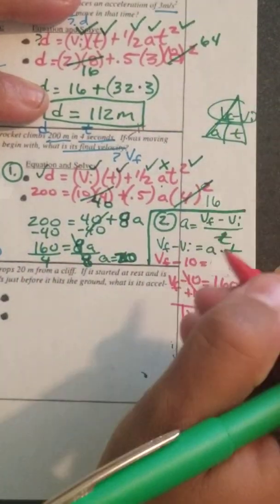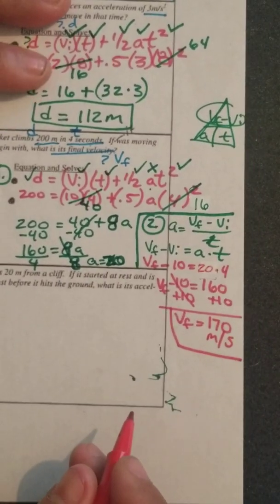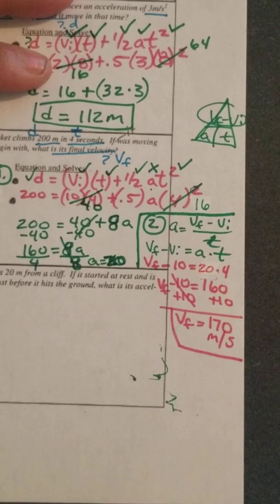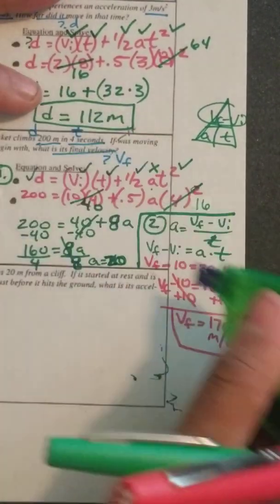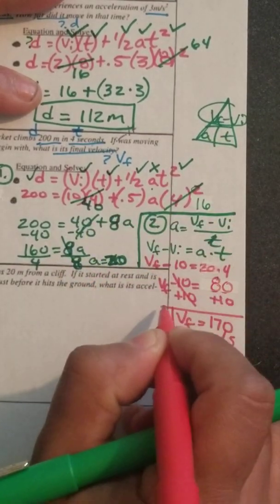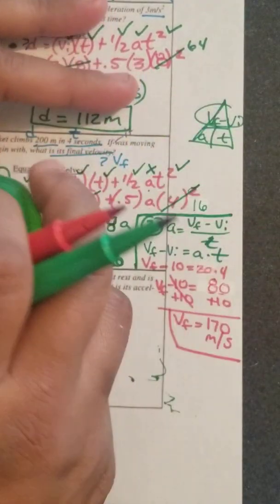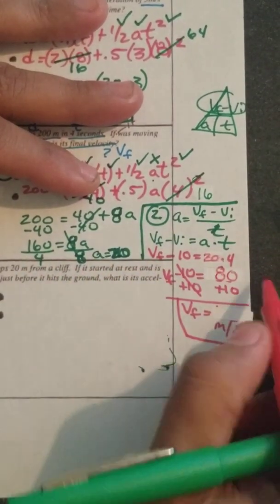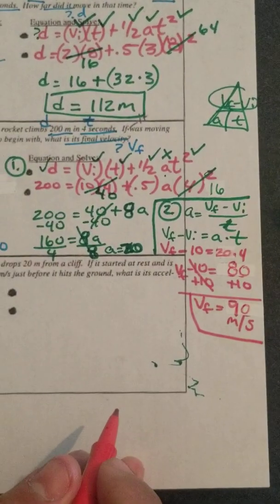But that's simple. We can fix that. We found it through the steps that we did. I showed them out, now I can make my corrections. 20 times 4 equals 80, not 160. Plus 10, plus 10. My actual answer is 90, not 170. Meters per second, okay?